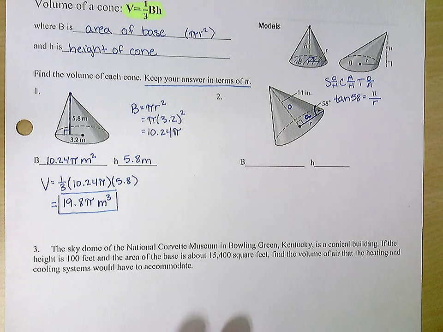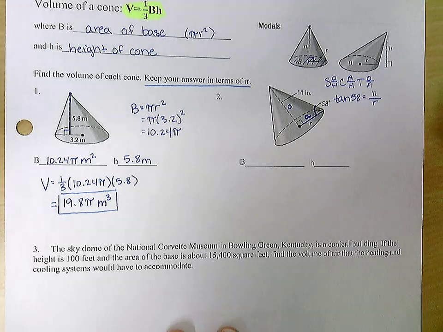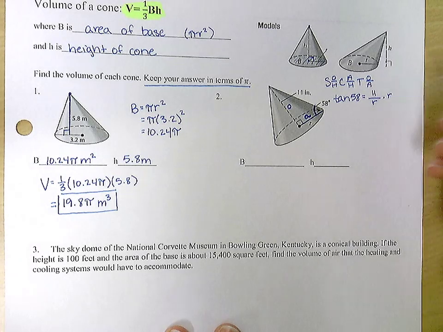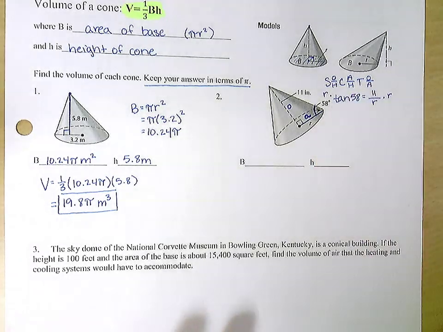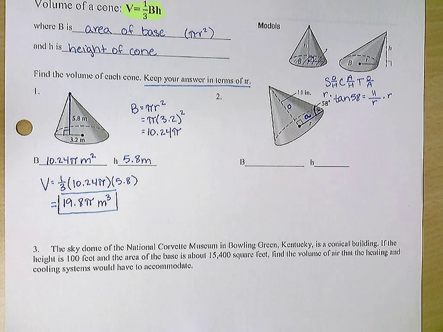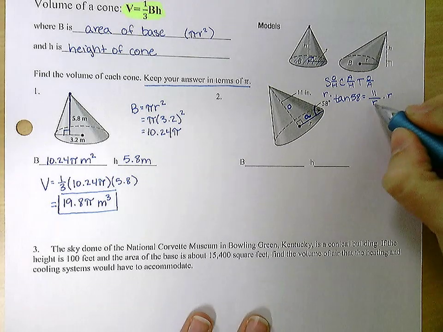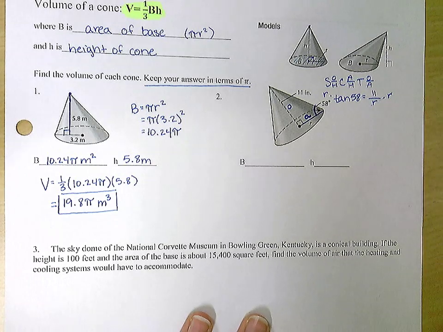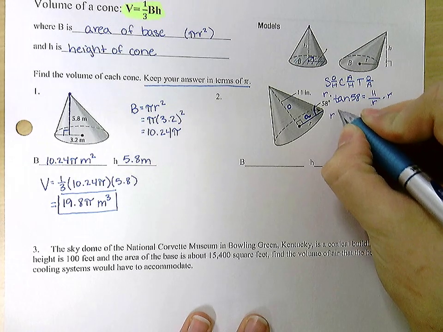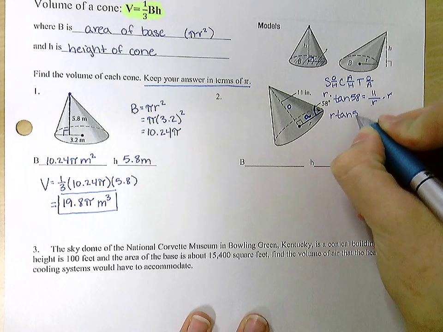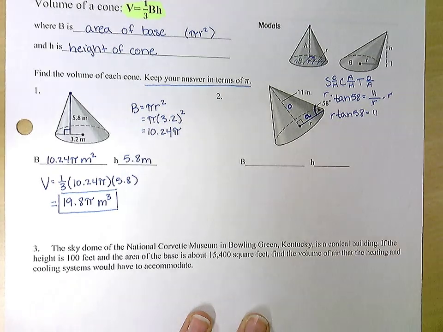So what's the first step? Multiply by whatever's in that denominator. When I do that, these two cancel, so I have R times the tangent of 58 is equal to 11.